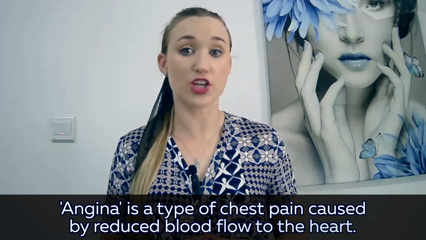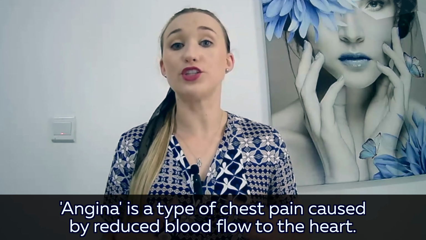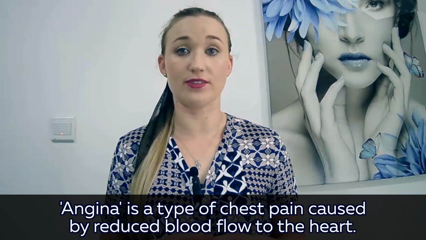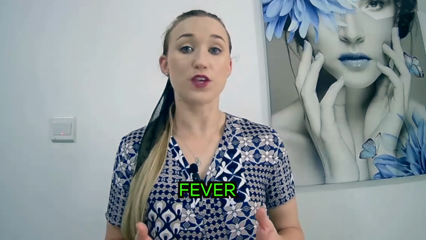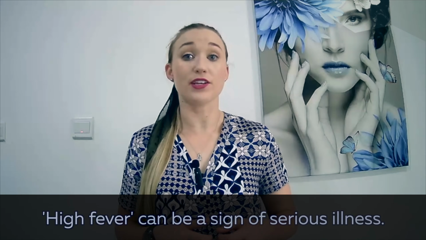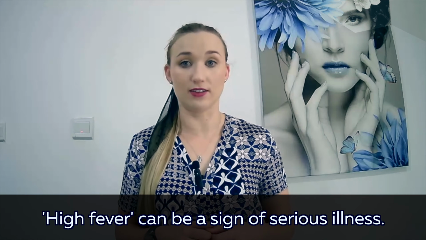Chest pain, pain or discomfort in the chest. Angina is a type of chest pain caused by reduced blood flow to the heart. General symptoms. Fever, an elevated body temperature, usually indicating an infection. High fever can be a sign of a serious illness.